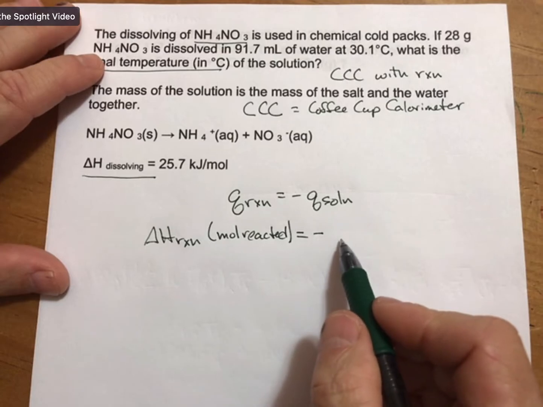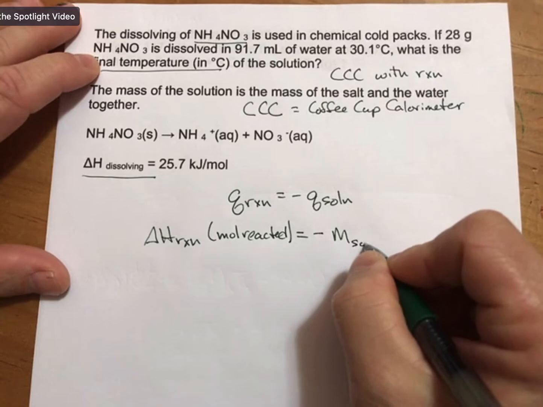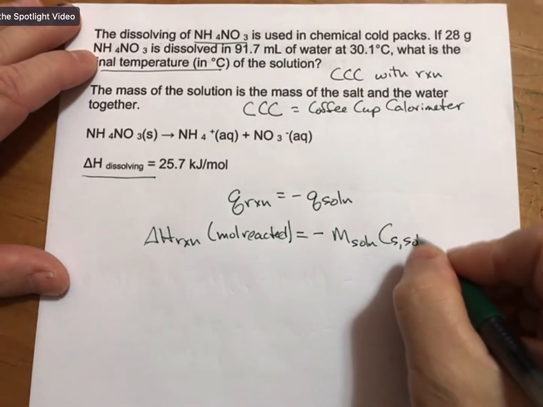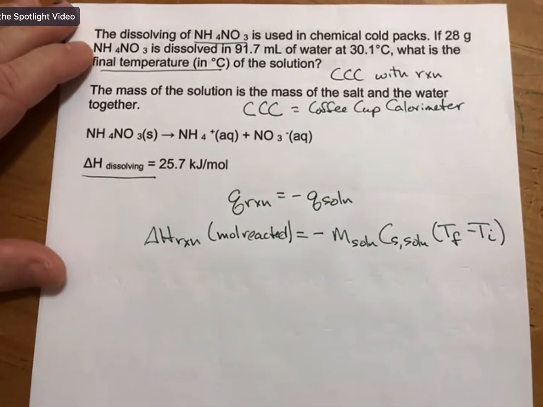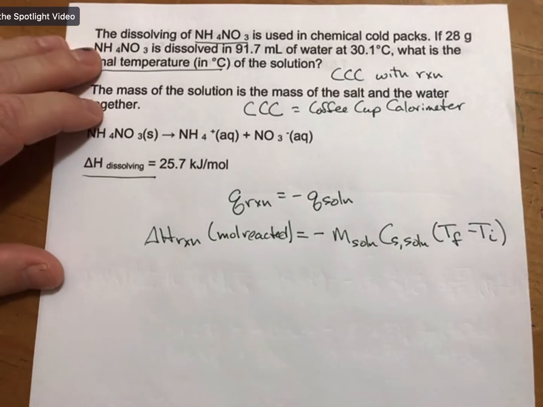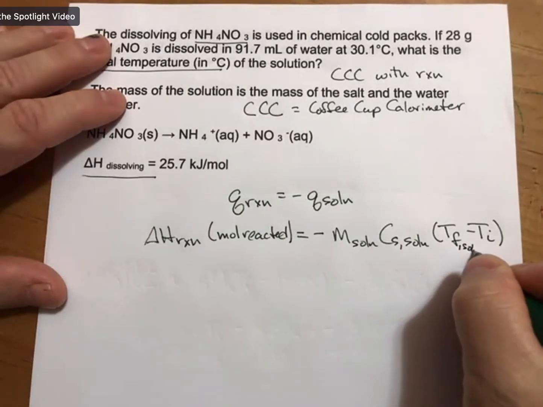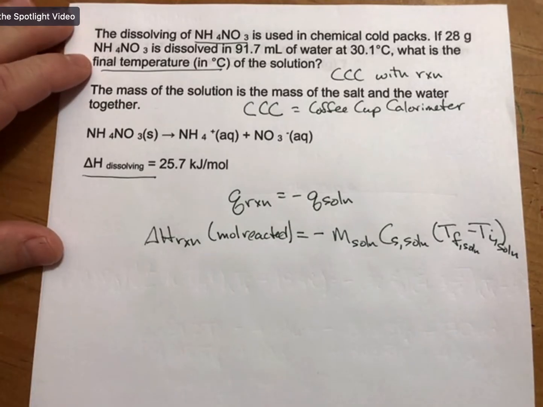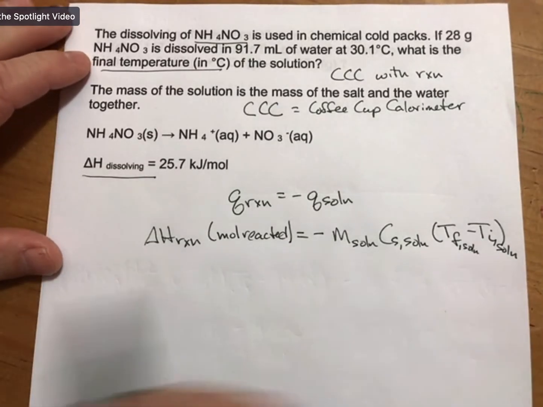And for the solution, because the solution is changing temperature, it's going to be mass of solution times specific heat capacity of the solution times T final minus T initial, where I could add solution to these as well, since it is for the solution. However, there is only one temperature change, so it's the only T sub F and T sub I for this problem.